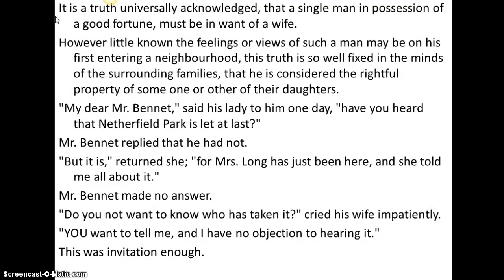So here's the opening of the novel. "It is a truth universally acknowledged that a single man in possession of a good fortune must be in want of a wife. However little known the feelings or views of such a man may be on his first entering a neighborhood, this truth is so well fixed in the minds of the surrounding families that he is considered the rightful property of some one or other of their daughters."